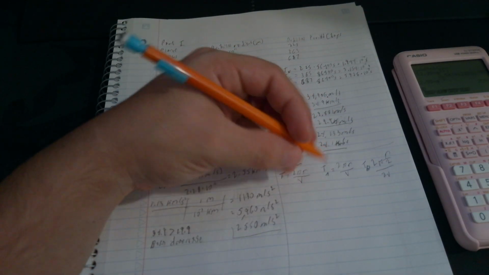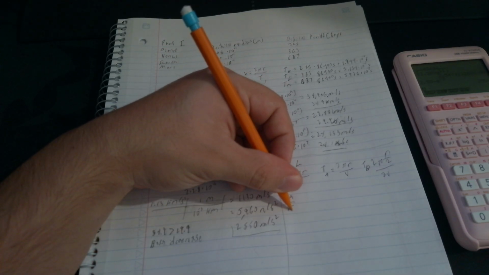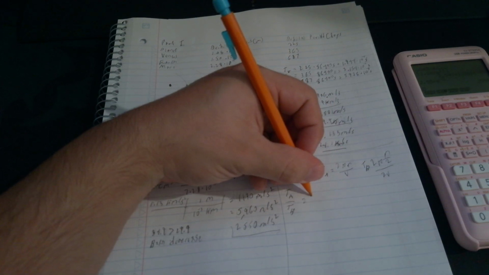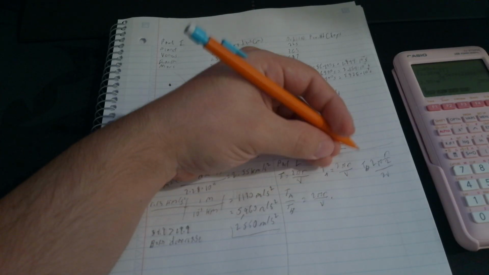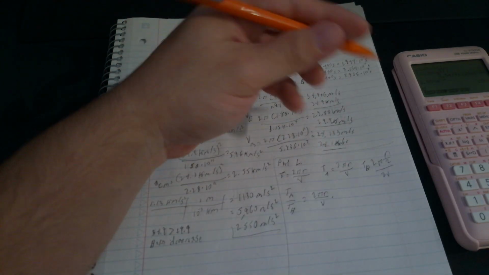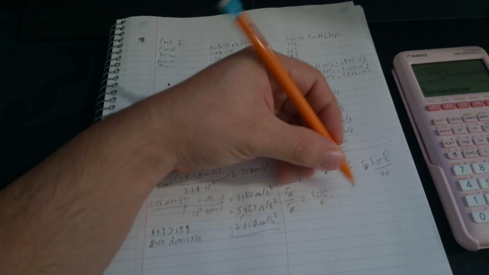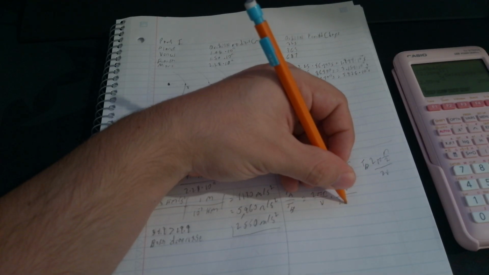So when you put T of A over T of B, as we're dividing by two different fractions, you do keep, change, and flip. So you keep it, change it to multiply, so 2v over 2 pi.